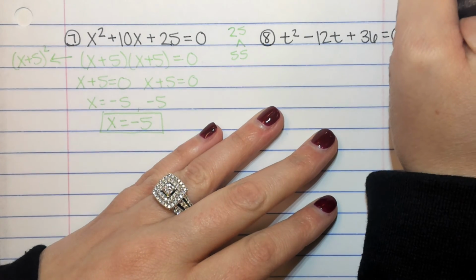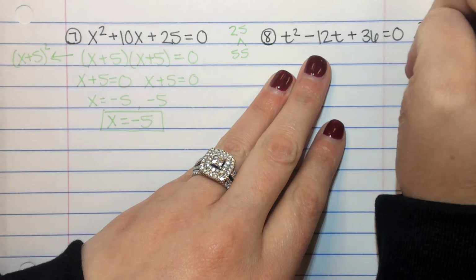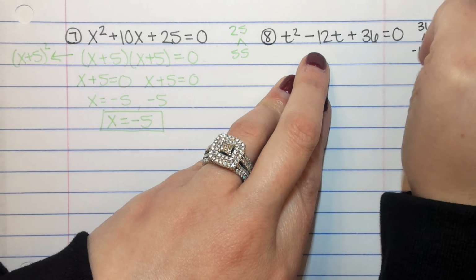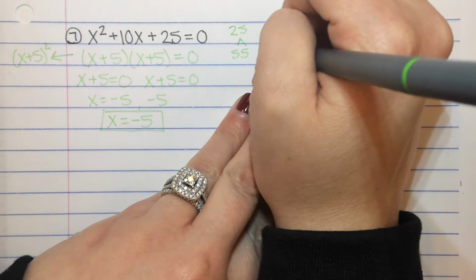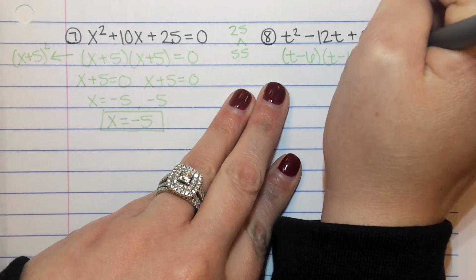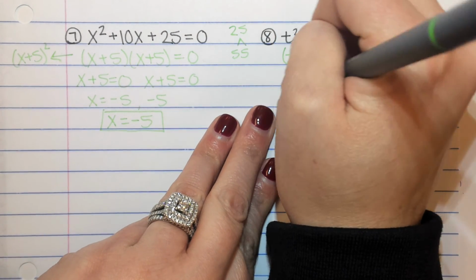All right, so we need factors of 36 that add to give me a -12. Well, I know 6 times 6 could give me 36, but I need to make them negative to get the -12. All right, so I'm going to have t minus 6 and t minus 6, and that equals 0. I know that these are exactly the same, so I really only have to do one.